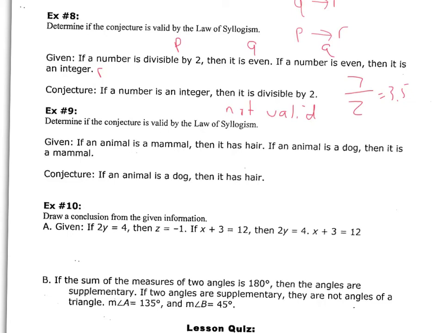Okay, number 9 says, if an animal is a mammal, that would be your P statement, then it has hair, that would be your Q. If an animal is a dog, that would be your R, then it is a mammal, that would of course be your P again. We have P going to Q, so it is a mammal if it has hair.